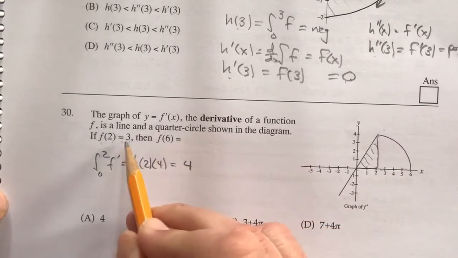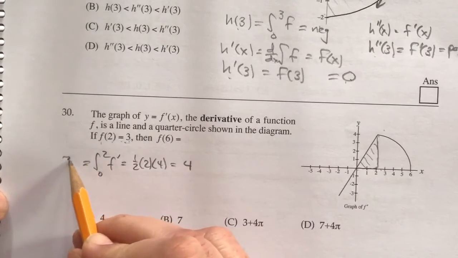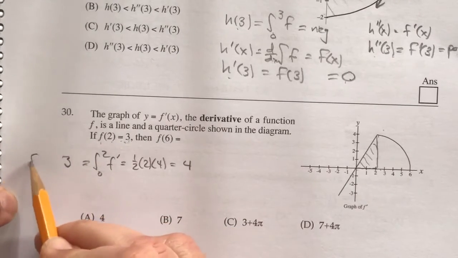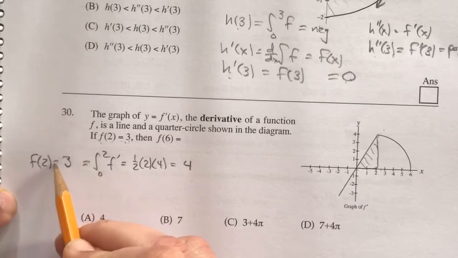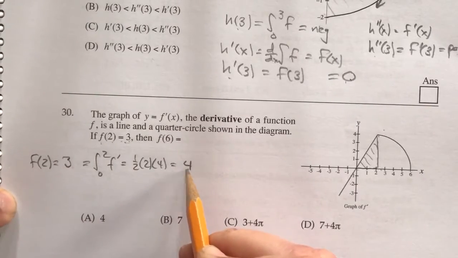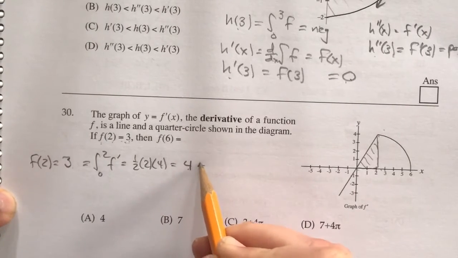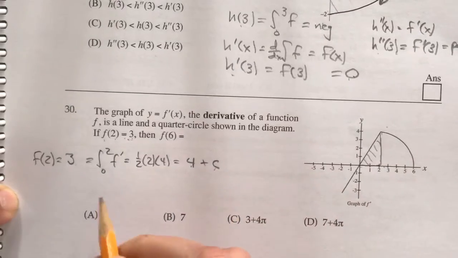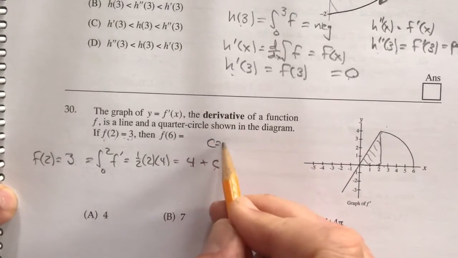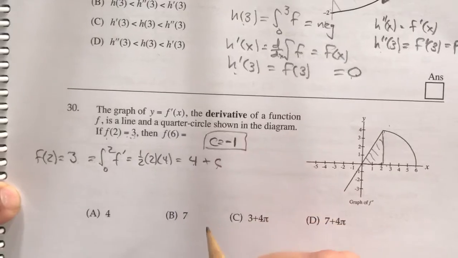But they're telling me the answer is 3. They told me ahead of time, hey, f of 2 equals 3. But I'm getting 4. Oh, because there's some constant plus a constant. So what's my constant? This is what you have to figure out. The constant's negative 1.